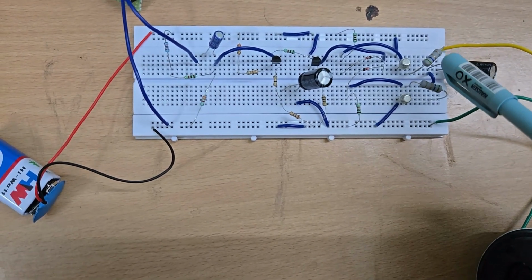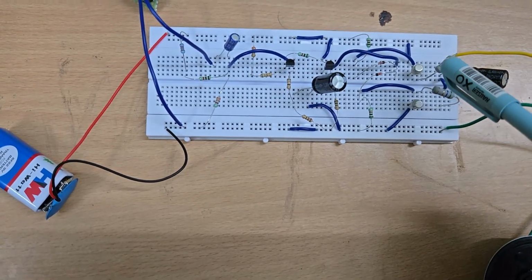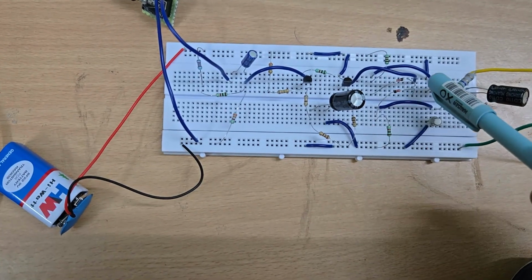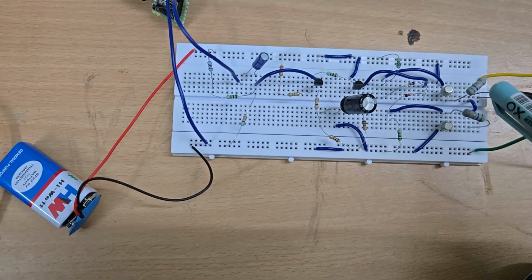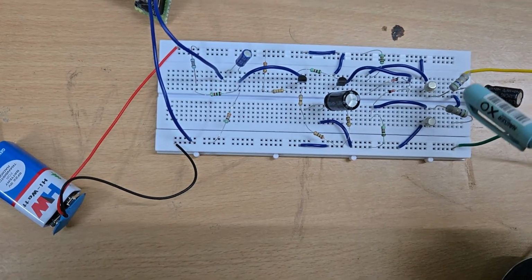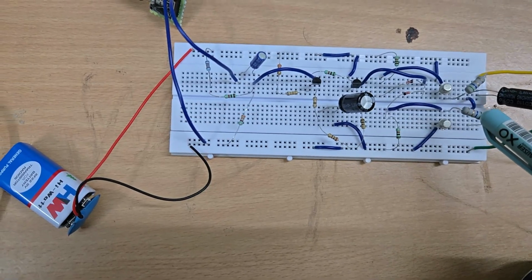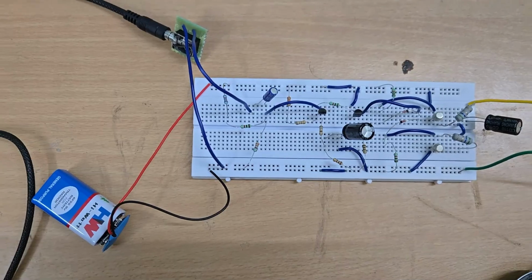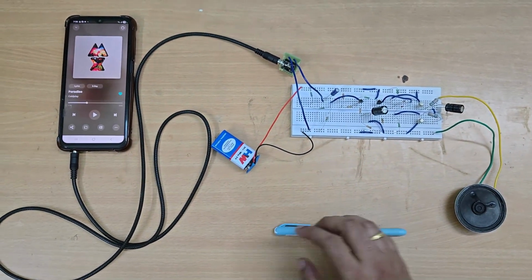So the use of this 5 ohm resistor is that when I initially connected the circuit, I didn't use these resistors. So this was causing the transistors to get heated up. This is due to thermal runaway, and we have included this resistor to reduce this effect of thermal runaway by a negative feedback effect. So this is the overall circuit. Now we will see the result.